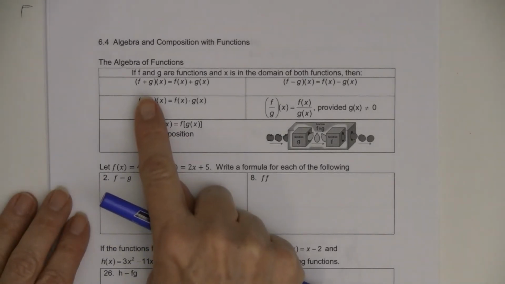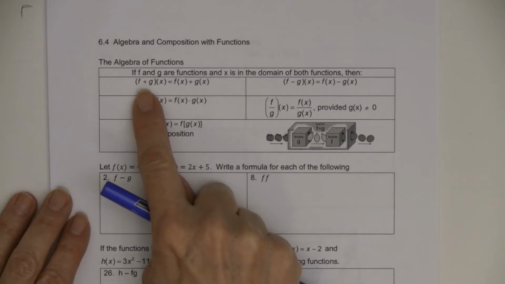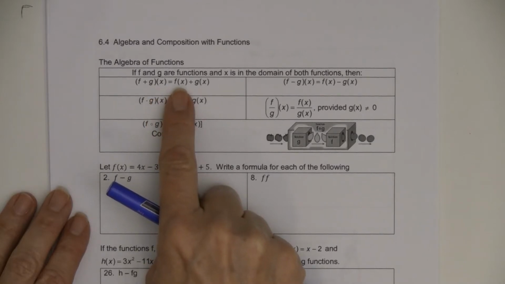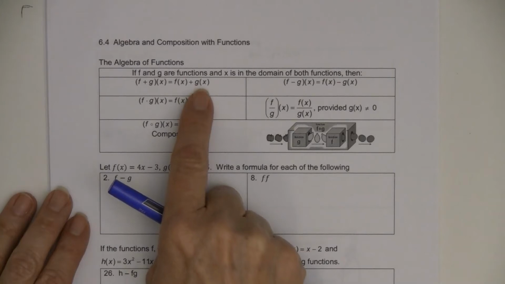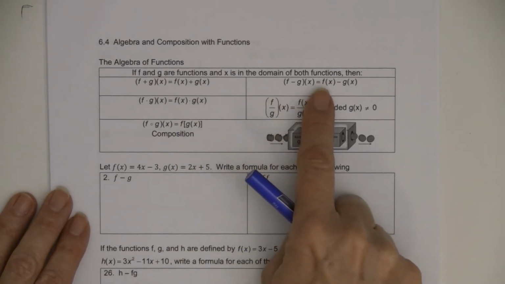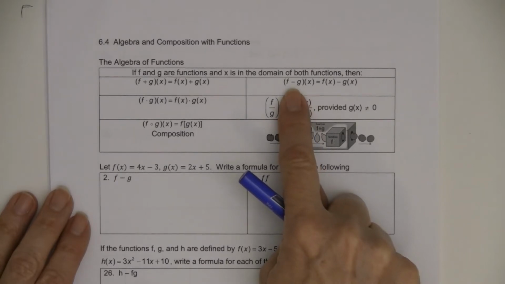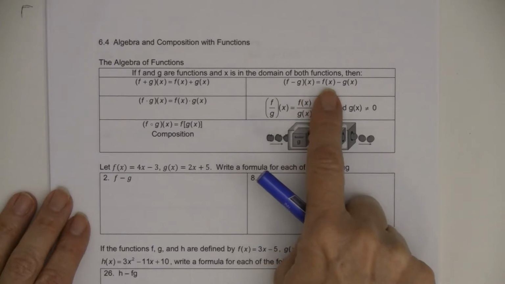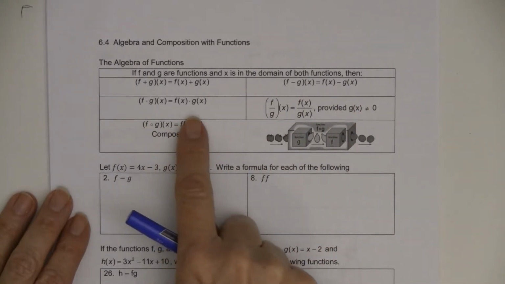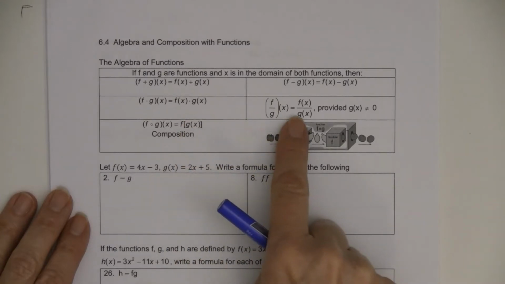So if you have two functions, f and g, then f plus g, if you add those two functions together at an input x, is the same as evaluating f at the input x and adding it to g at that same x. And same with subtraction: f minus g at x is f at x minus g at x. And multiplication, same. And division, same.